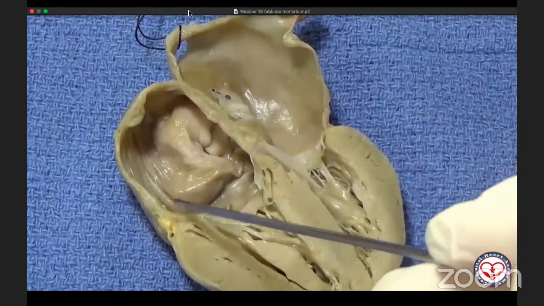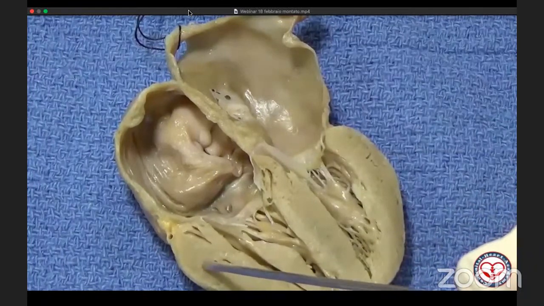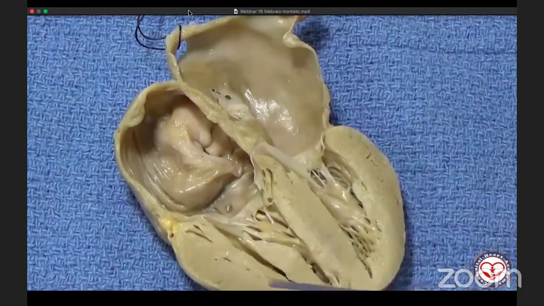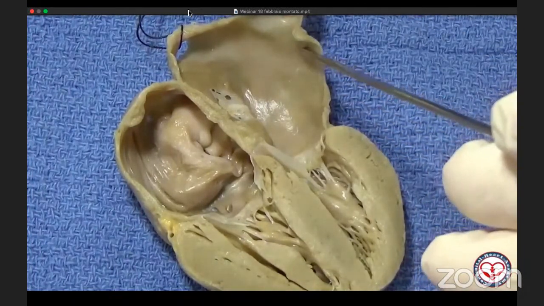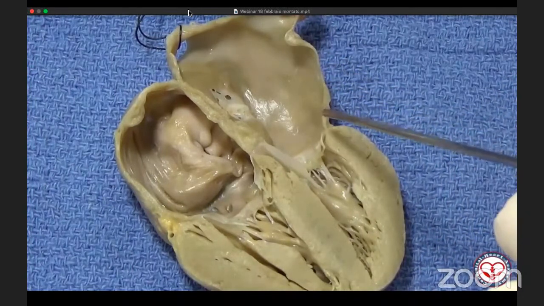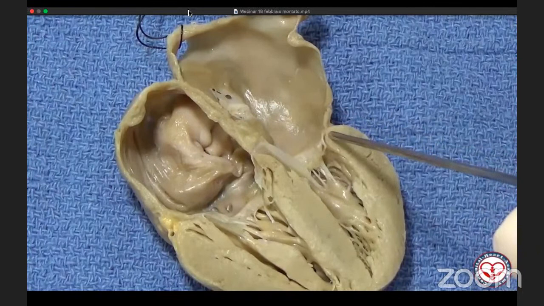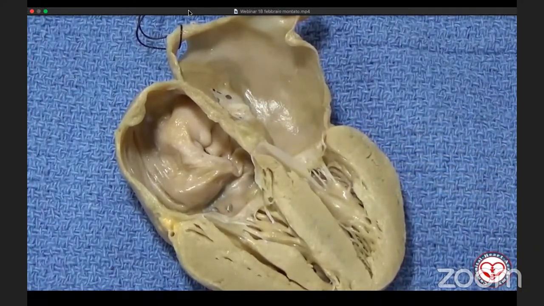You can see that the atrial musculature is in direct communication with the ventricular mass, or the muscular wall of the right ventricle. And here's our smooth vestibule of our morphologically left atrium, and the atrial musculature of the left atrium is in direct communication with the ventricular mass, or the muscular wall of the left ventricle.